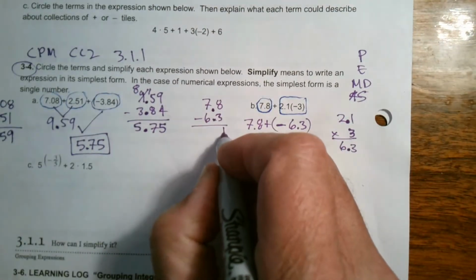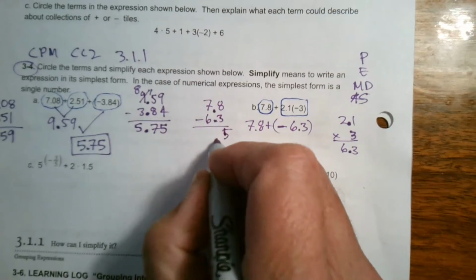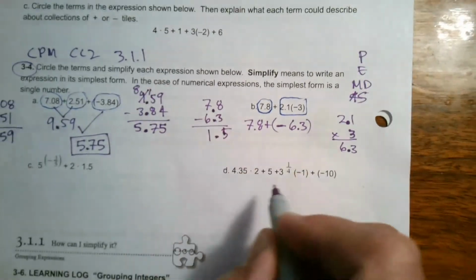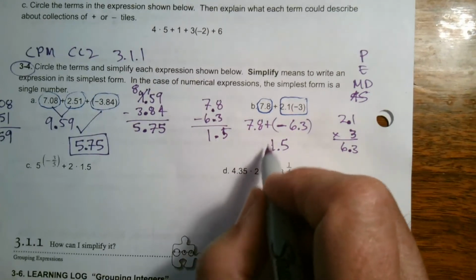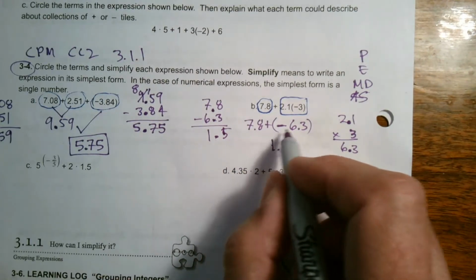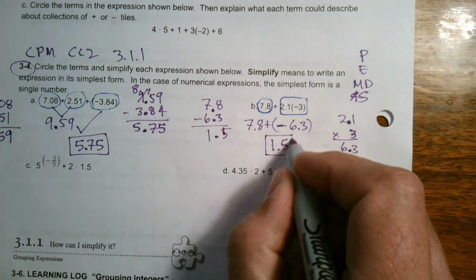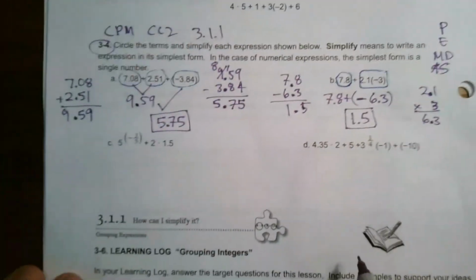When you line them up, that becomes a 5. The decimal place drops, and that's a 1. So you have a 1 and 5/10. And again, we determined that it would be positive because there's more positive than there is negative. So 1 and 5/10 is the answer on B.